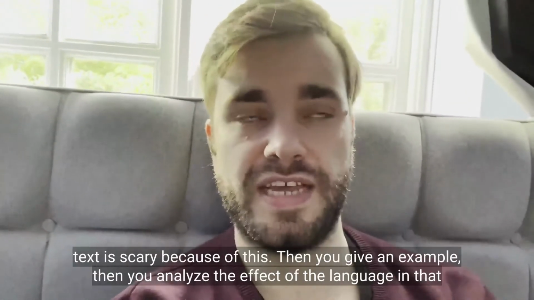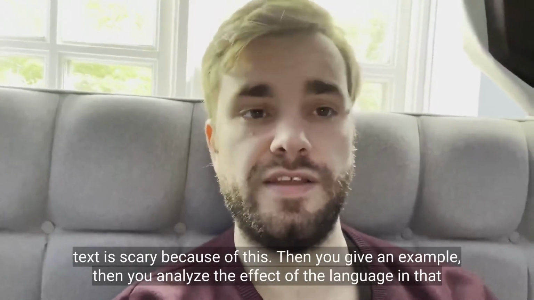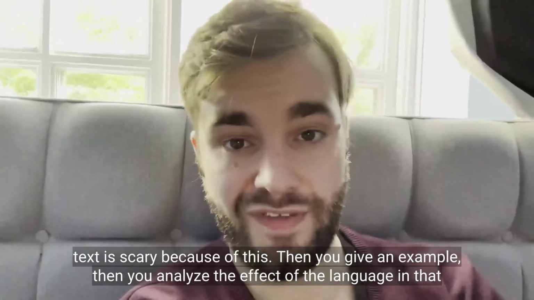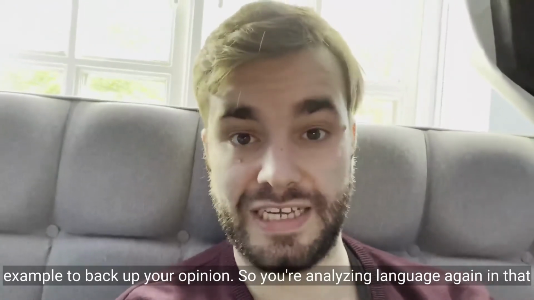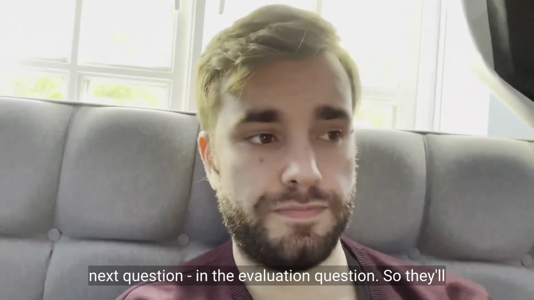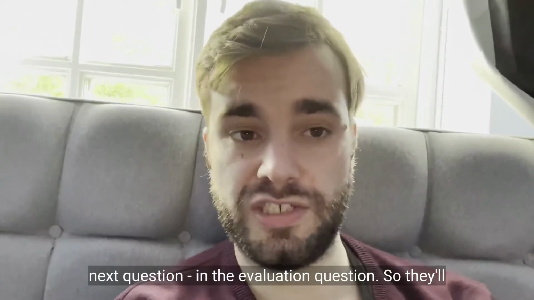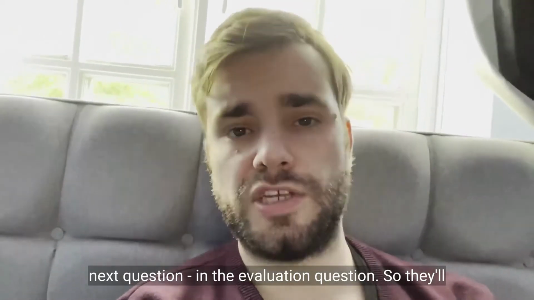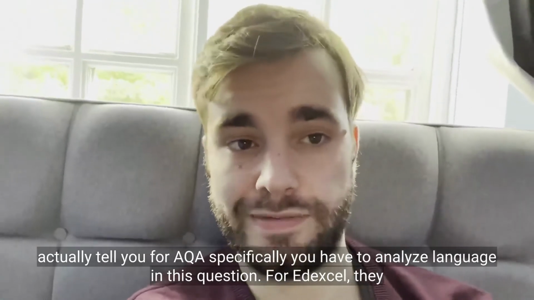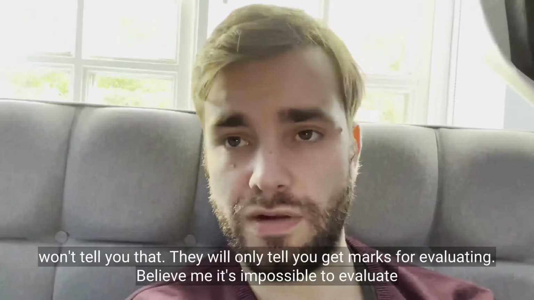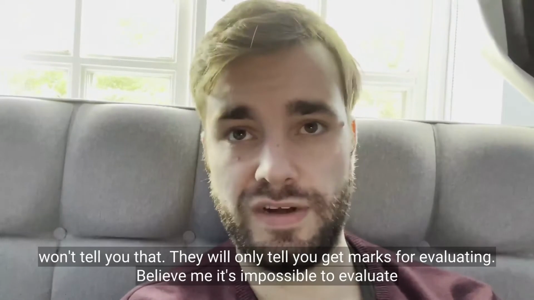So, I agree the text is scary because of this. Then you give an example. Then you analyse the effect of the language in that example to back up your opinion. So you're analysing language again in that next question, in the evaluation question. They'll actually tell you, for AQA specifically, you have to analyse language in this question. For Edexcel, they won't tell you that. They will only tell you get marks for evaluating.